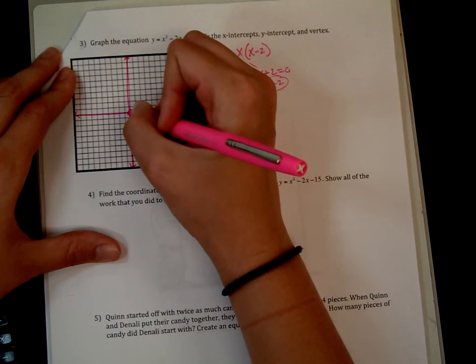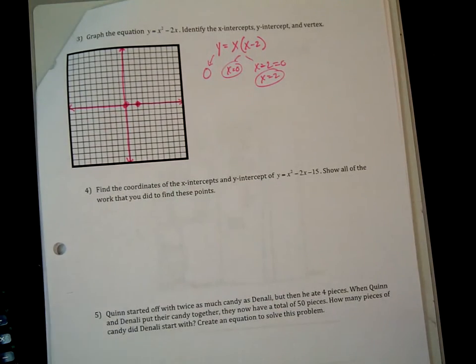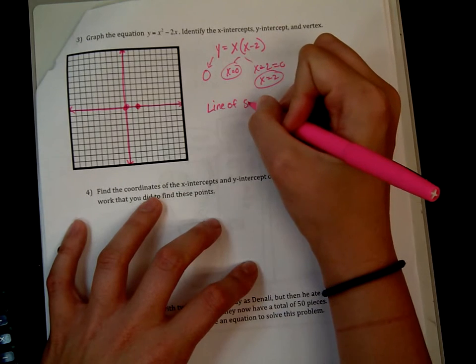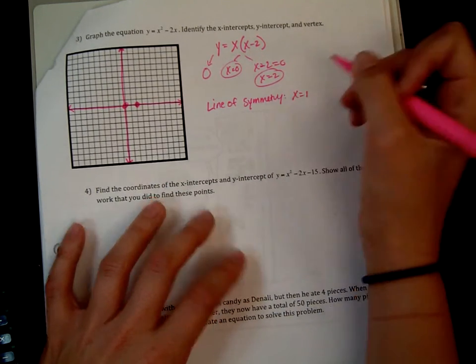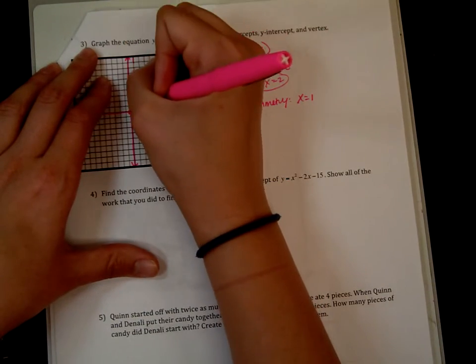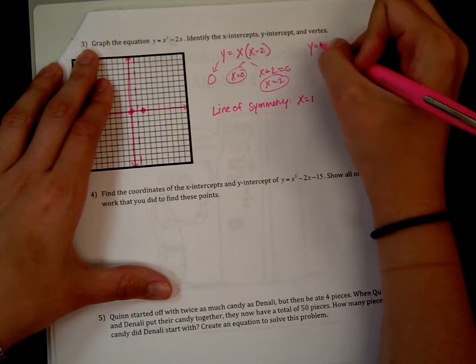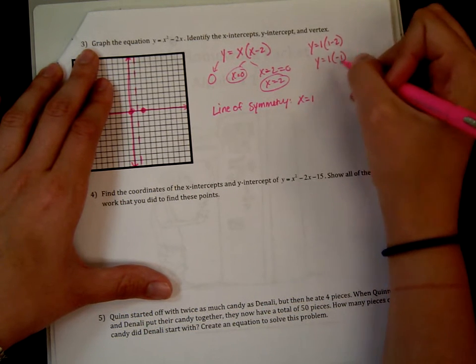So I know the y-intercept is also 0. I know that the line of symmetry is x equals 1. So that's right here. I'm going to plug in 1 into this equation. Y equals 1 times 1 minus 2, which is 1 times negative 1.